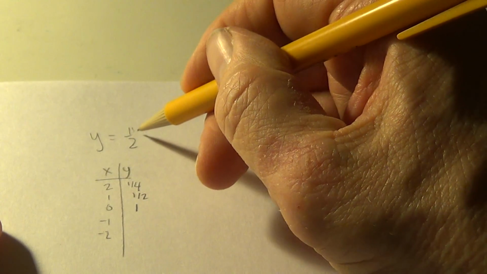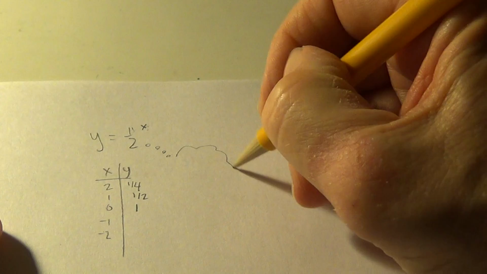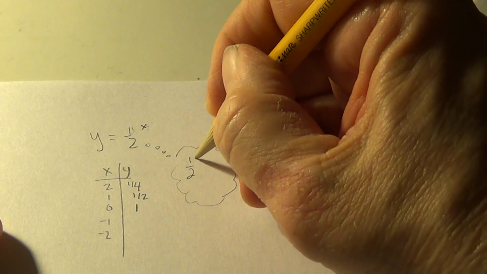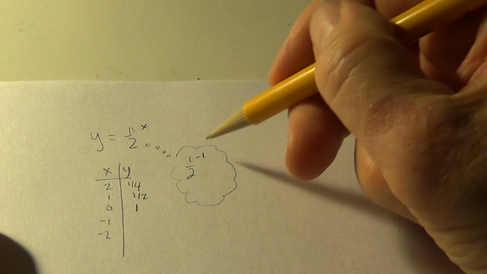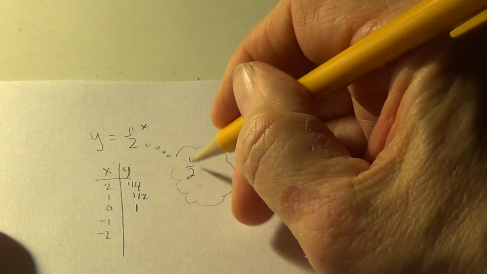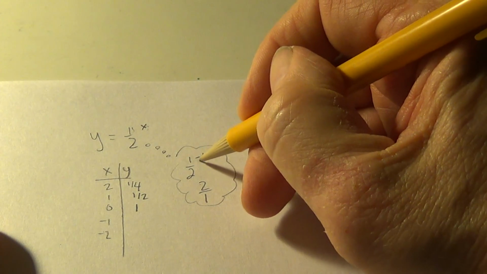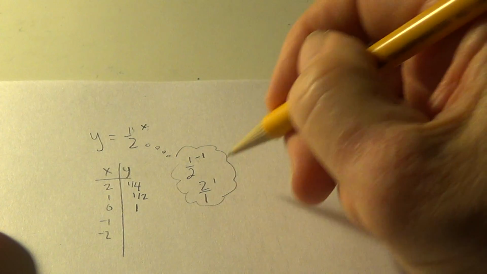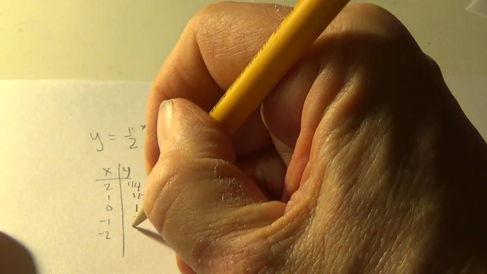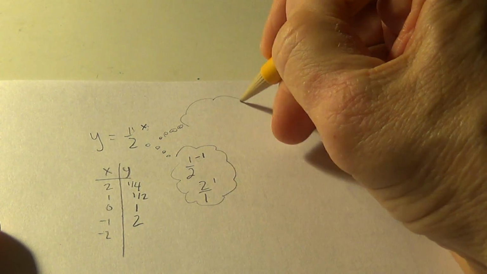This time, when I raise 1/2 to the -1, all right, Dan, you're up. 1/2 to the -1. So that negative sign is still going to invert this. So 1 over 2 becomes 2 over 1. And once I do the inversion, this is now positive. So I get 2 over 1 to the 1, which is just 2. Thank you, Dan.